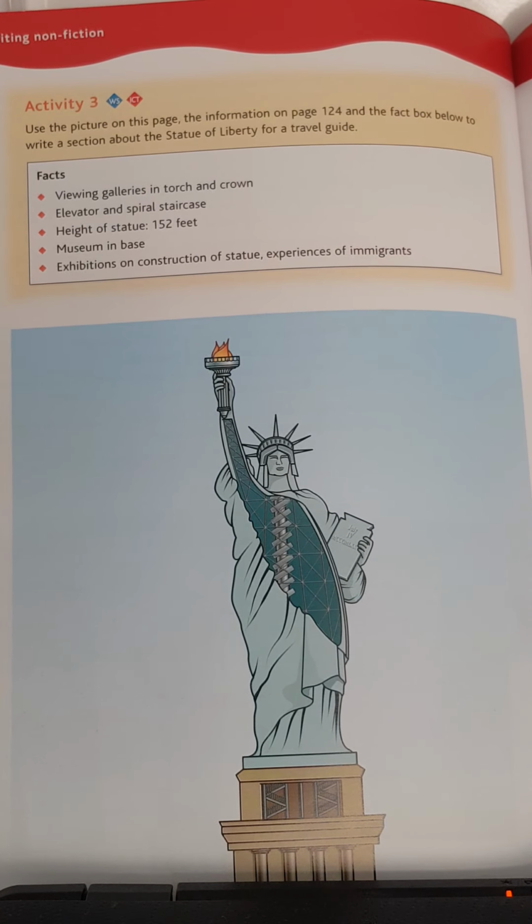Our final activity, based on the Statue of Liberty, you can see in front of you now. It says use the picture on this page and the information that we've just read and the fact box below to write a section about the Statue of Liberty for a travel guide. So with the facts that we've got: viewing galleries in the Torch and the Crown. We've got an elevator and a spiral staircase. The height of the statue, 152 feet. A museum in the base. And exhibitions on construction of the statue and experiences of immigrants. We'll show you a little bit of guidance now as to how to write this piece.